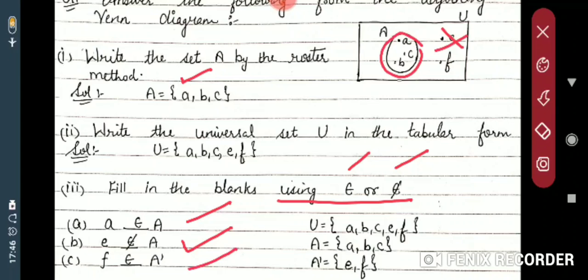Next, F dash A dash. Now how will you find A dash? First, just see, the universal set is given A, B, C, E, F. Then the set A is given A, B, C. Now what will be A dash? A dash means the elements of the universal set other than A. For example, the universal set has A and set A also has A. B, B are there, C, C are there.